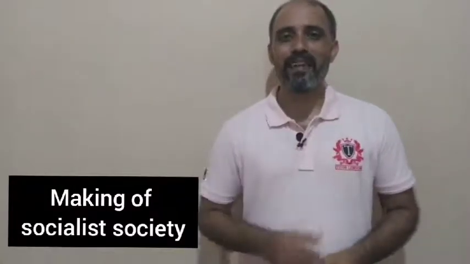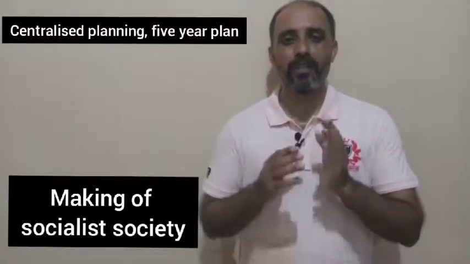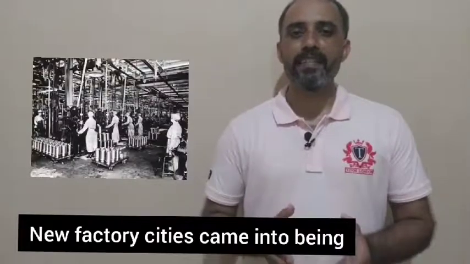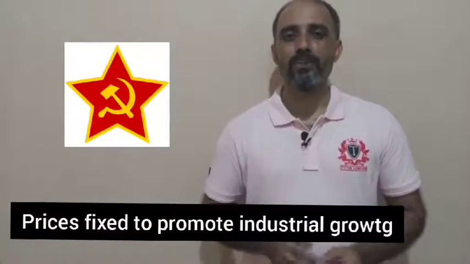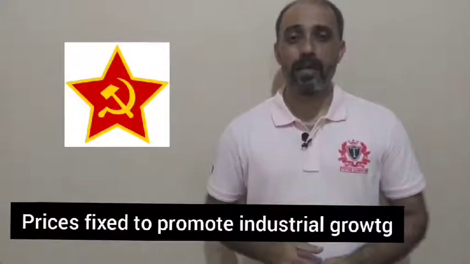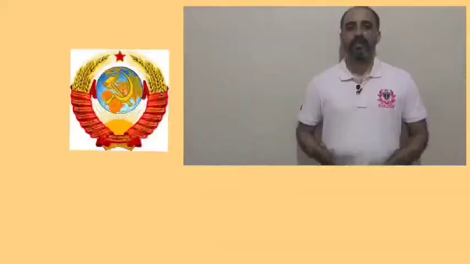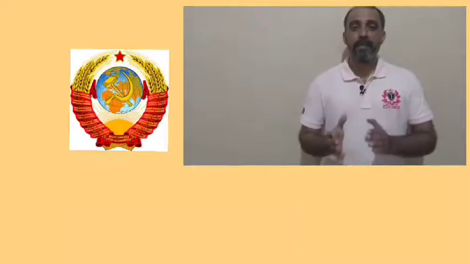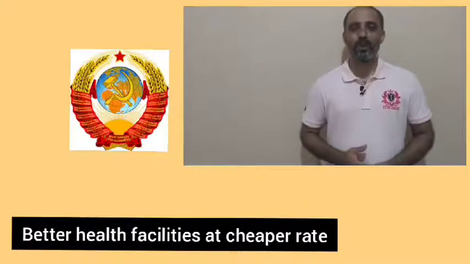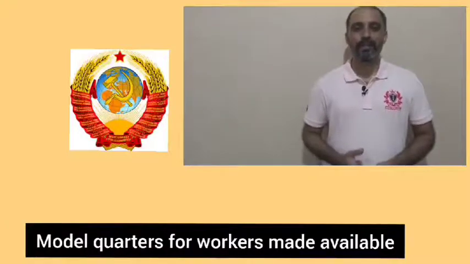Now, a process of centralized planning was introduced. At the same time, a 5-year plan was adopted for economic prosperity. New factory cities came into being, and an extended schooling system was introduced. The government fixed all the prices of goods to promote industrial growth. At the same time, there was 100% growth in oil, coal and metal. Creches were established for the children of women workers. Better health facilities were provided at low cost, and housing, that is model quarters, was also made available for the workers.